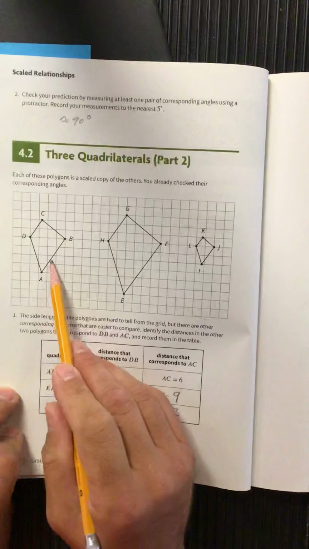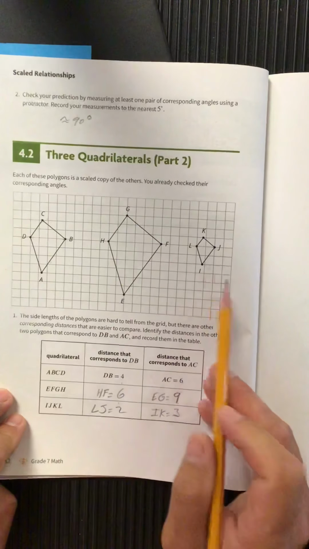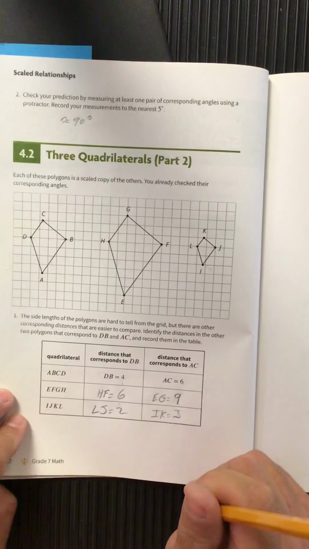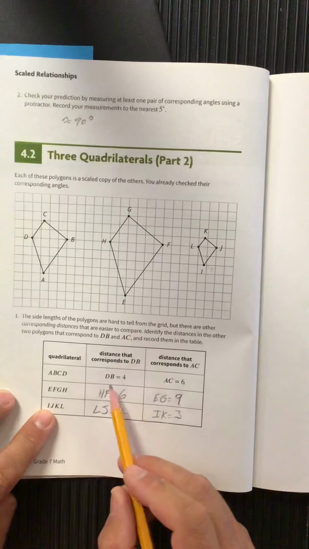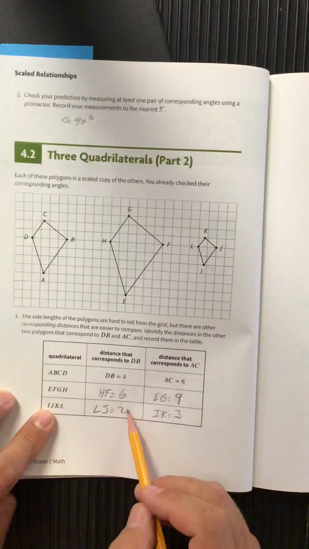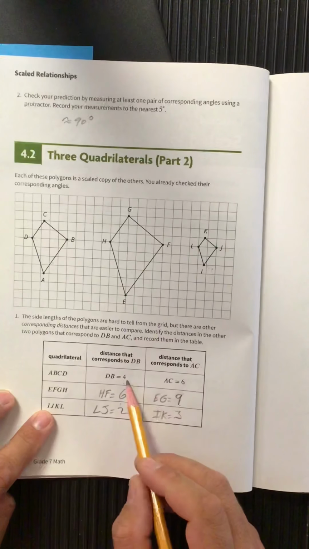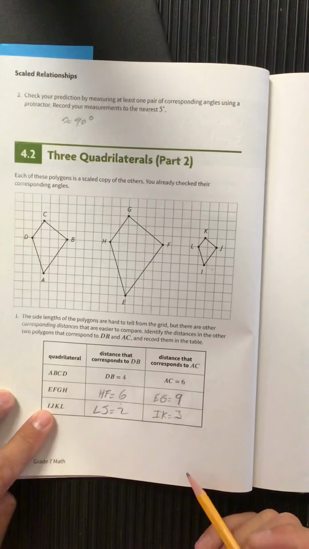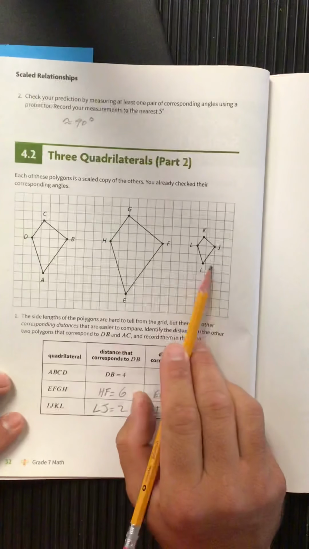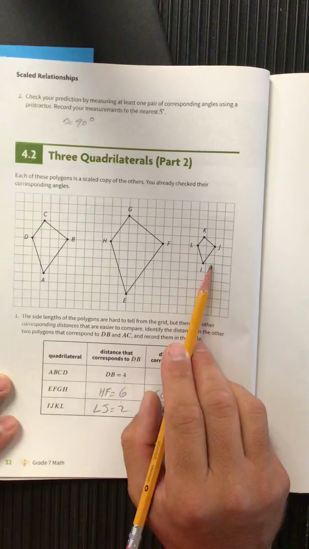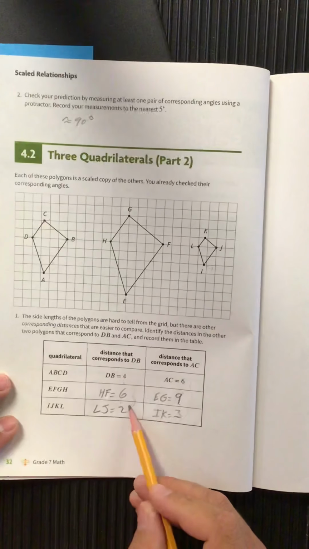How about going from the big one to the little one? Connor: 2. Divided by 2, it's half as big. Times a half, times a half. How about going from the big one to the small one? So looking at these numbers.